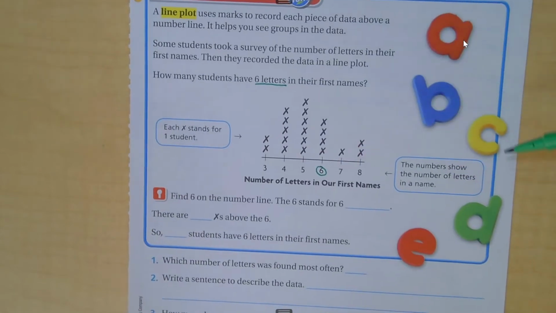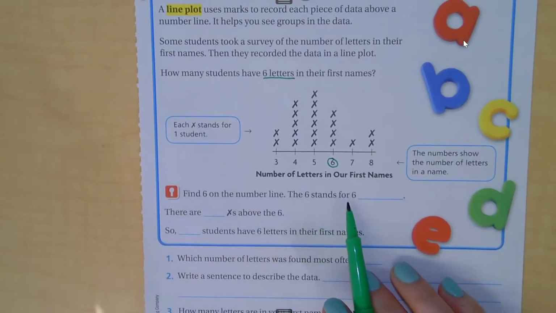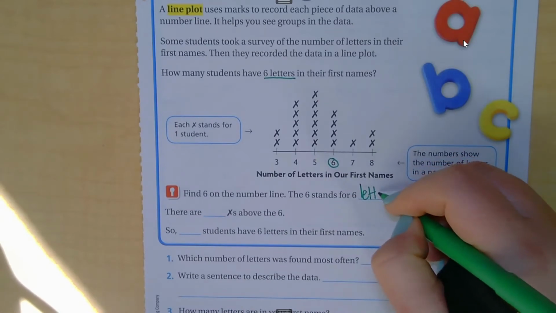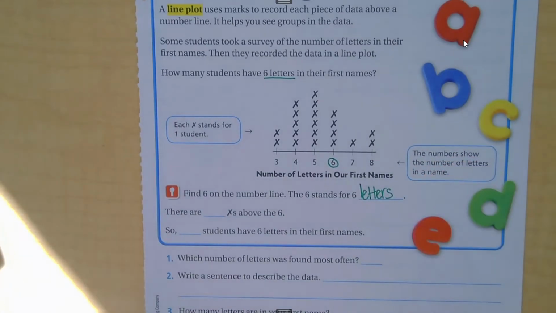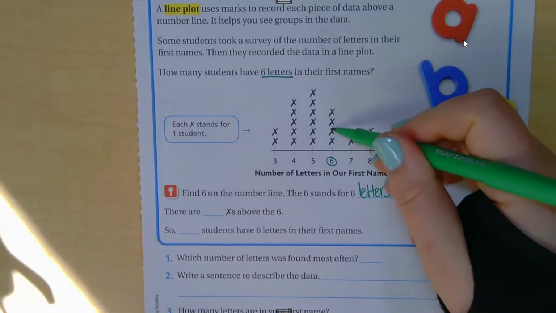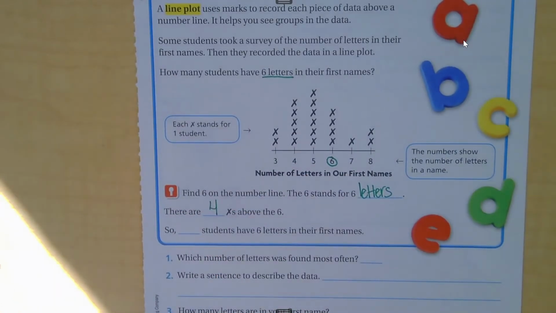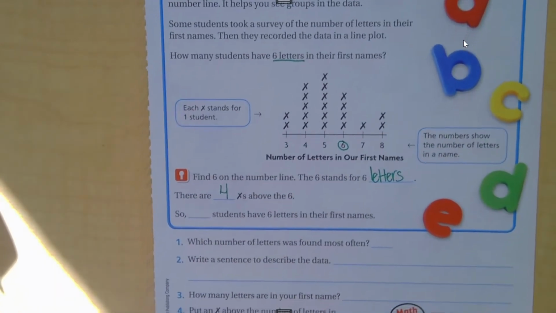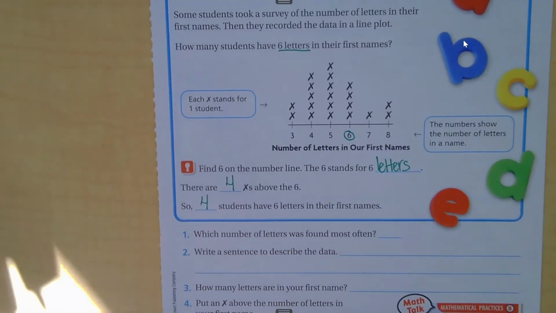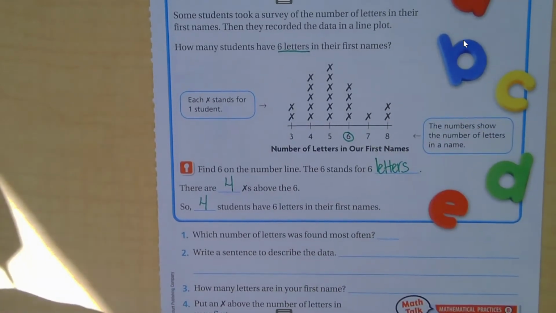Okay? All right, let's break this down. The 6 stands for 6 letters, not students, letters. Okay? There are 1, 2, 3, 4 X's above the 6. So 4 students have 6 letters in their first name because each X stands for a student.